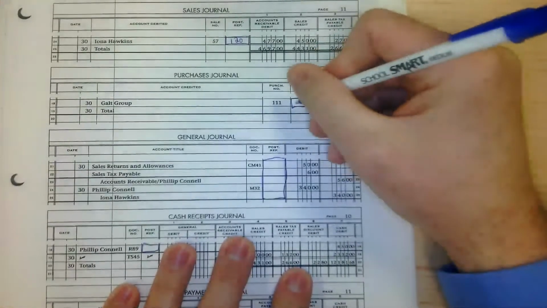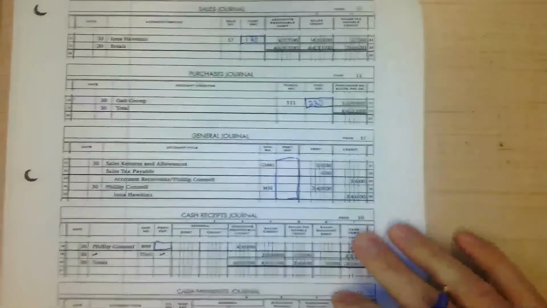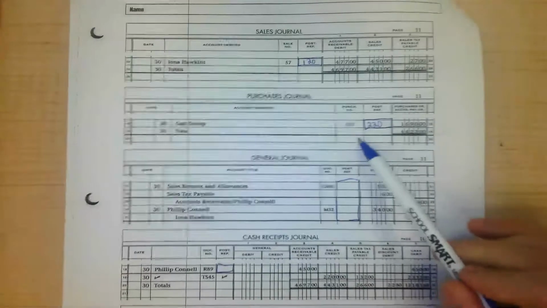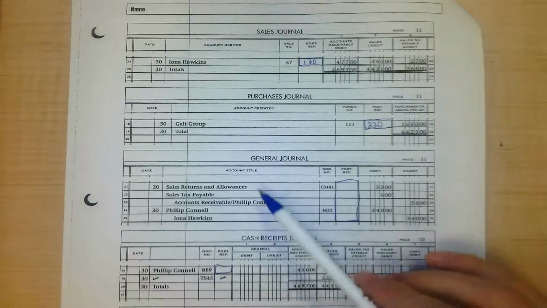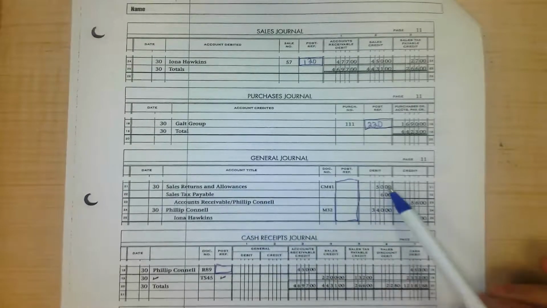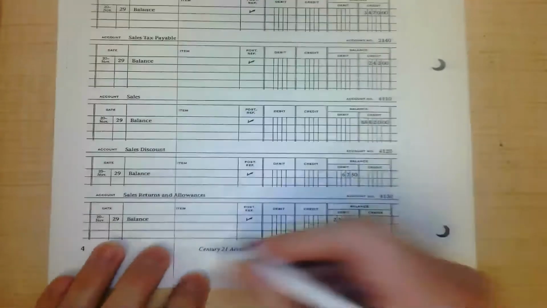All right. Vendor number is 220, so that goes back on your purchases journal. $220. Next up, sales, returns, and allowances. $50 debit. Go to sales, returns, and allowances. It's happening on the 30th.